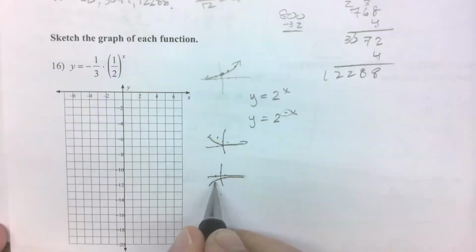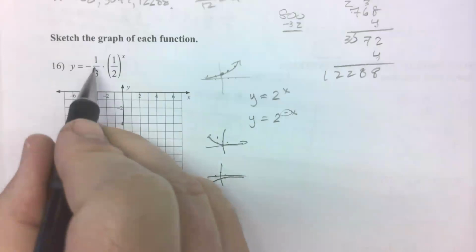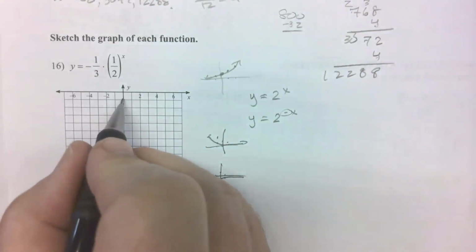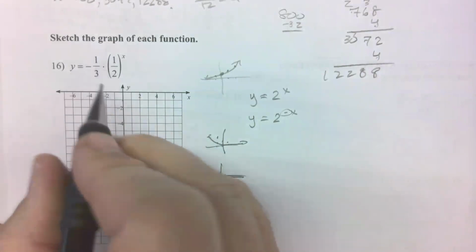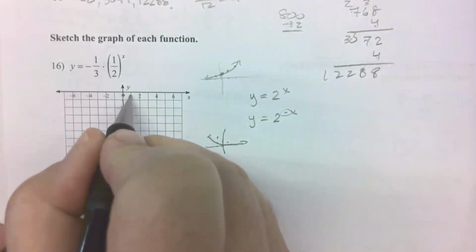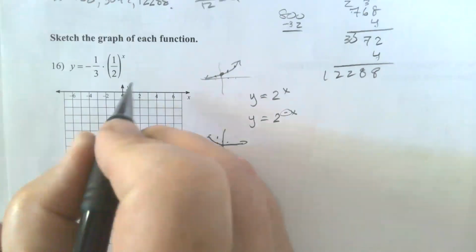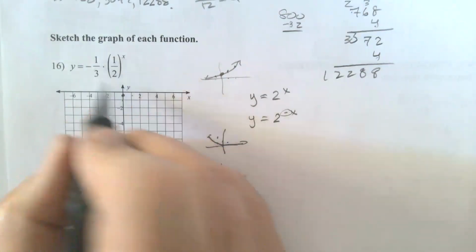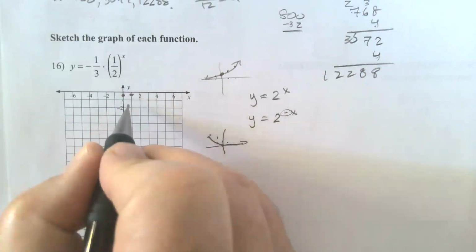This is going to be -1, -2, but we're multiplying all these by 1/3. So we're still going through this point, but now since it's got a 1/3 factor, this is going to be down here at 1/3. And this is going to then be at 1, it's going to be 1/2 times 1/3 is going to be -1/6.